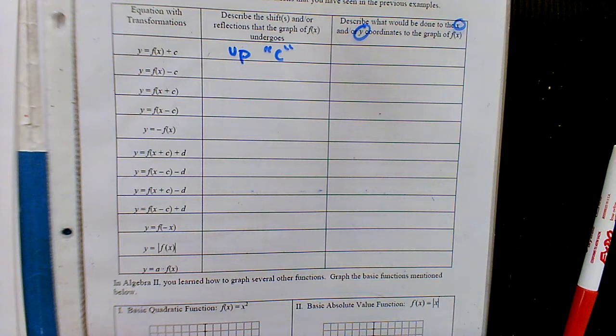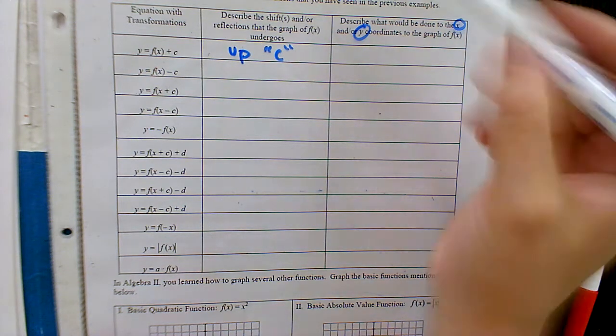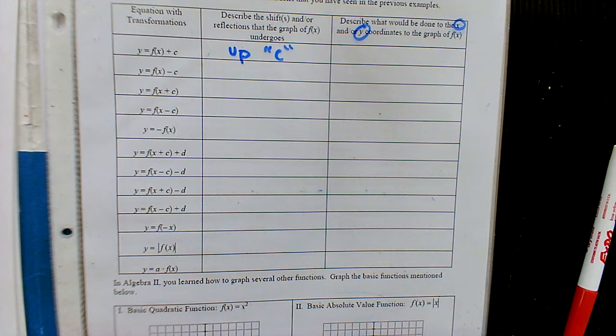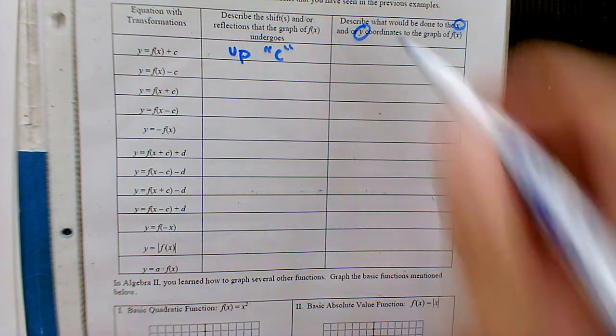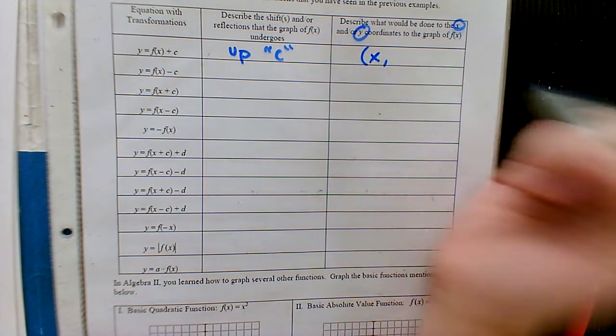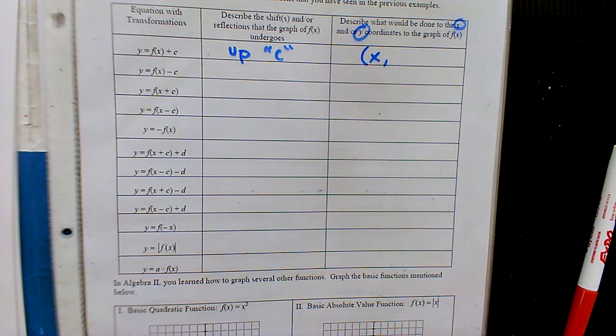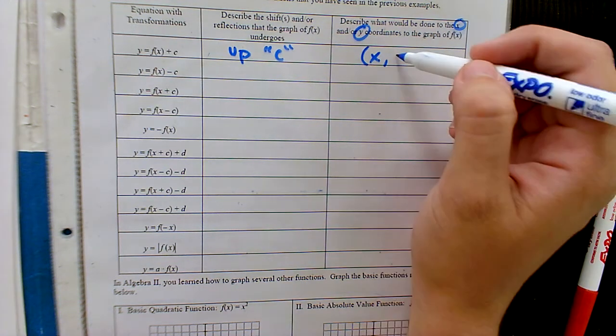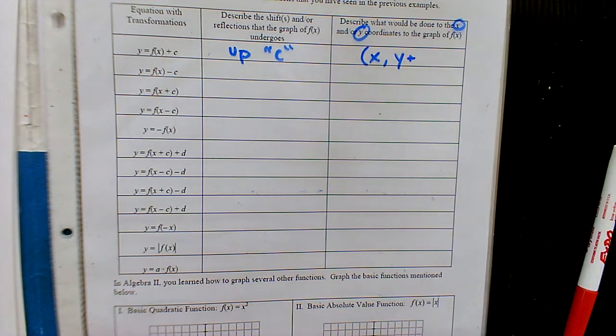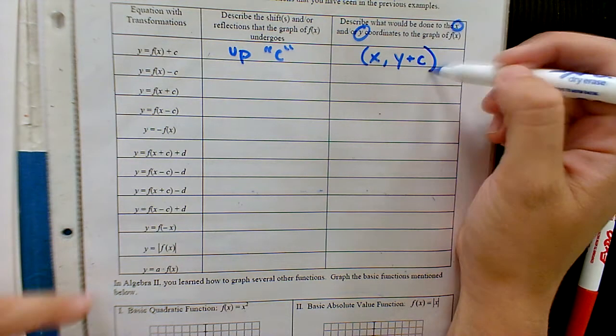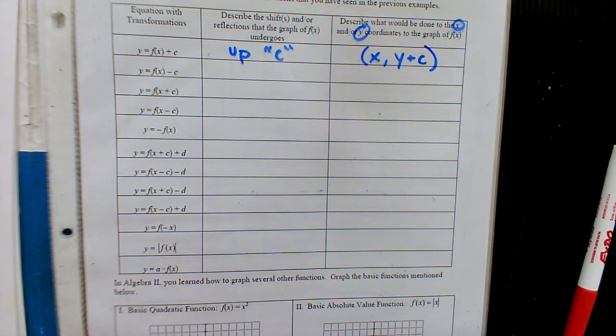Do you affect the x variable or the y variable if you move a point up? Not only do you affect the y value, but you increase it. The x value stays the same, but if we're increasing the y, that means we're adding something to it. We're making it larger. We're specifically adding that c amount, however many units we move it up by.